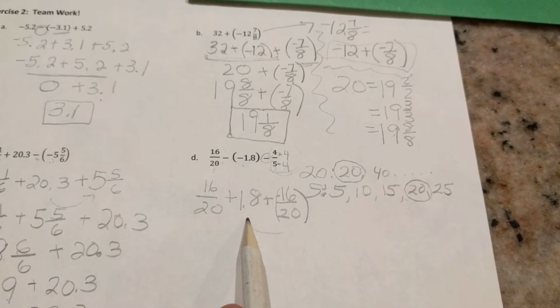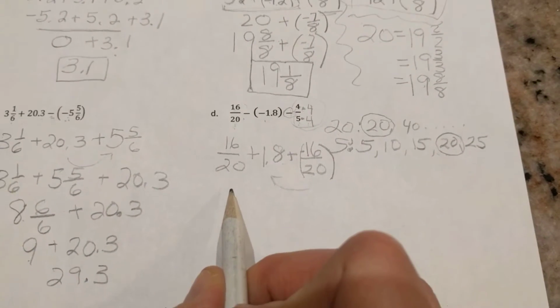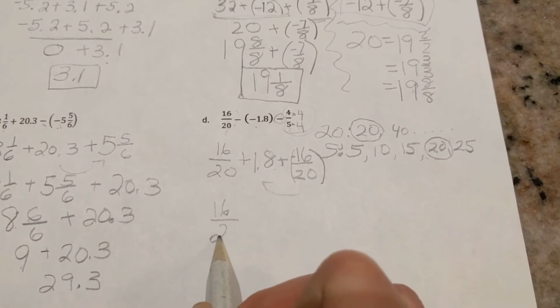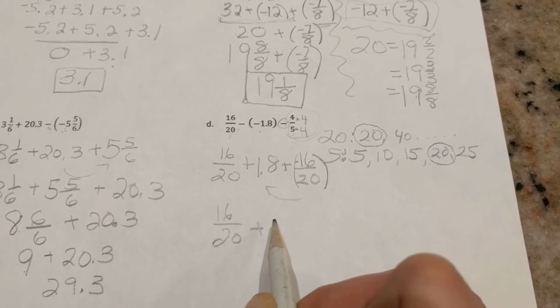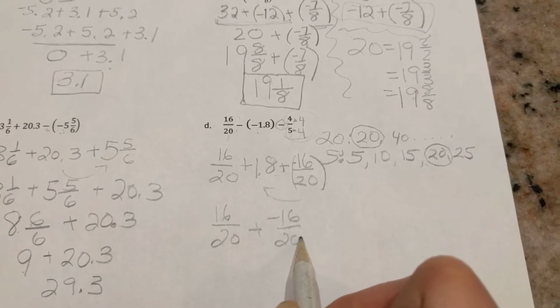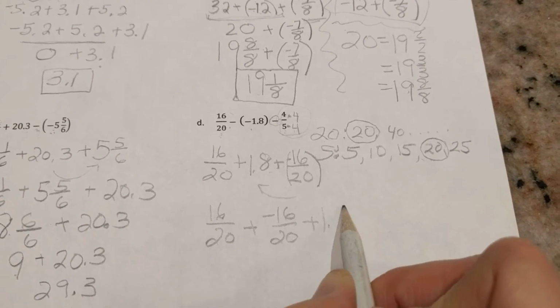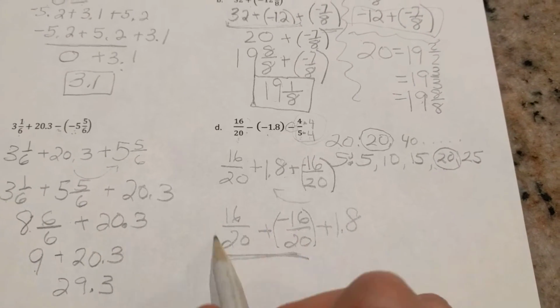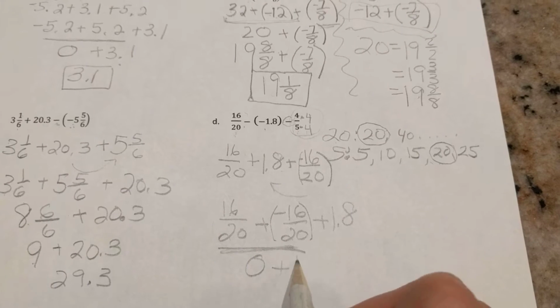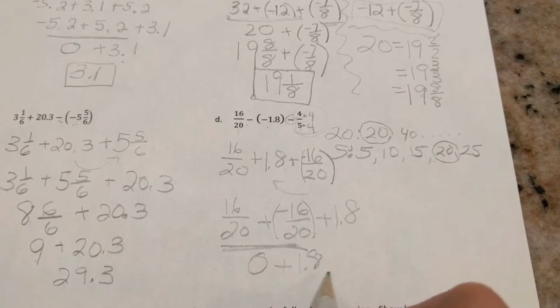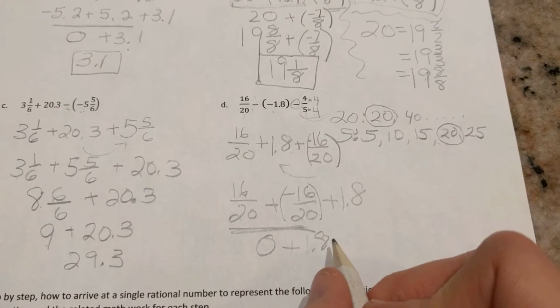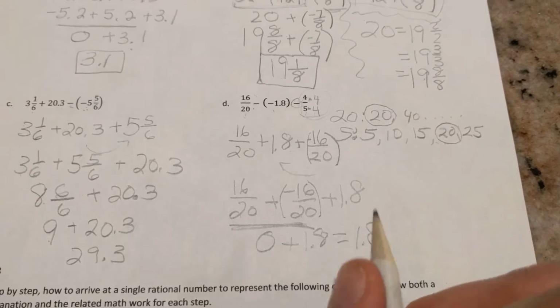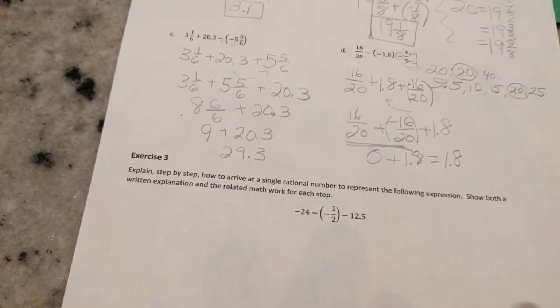So now I'm going to switch these two around. I'm going to use the commutative property. So 16 over 20 plus negative 16 over 20 plus 1.8. And if you notice, I have additive inverses in here. This equals 0. So 0 plus 1.8. I have the identity property of addition. My solution is 1.8.